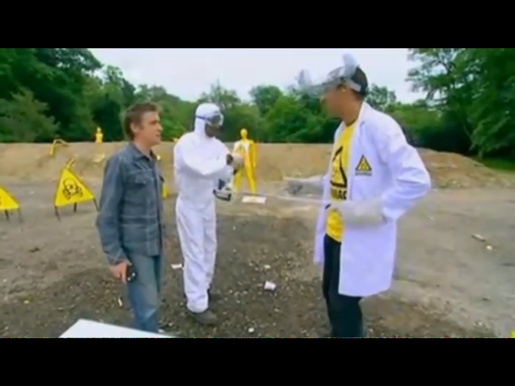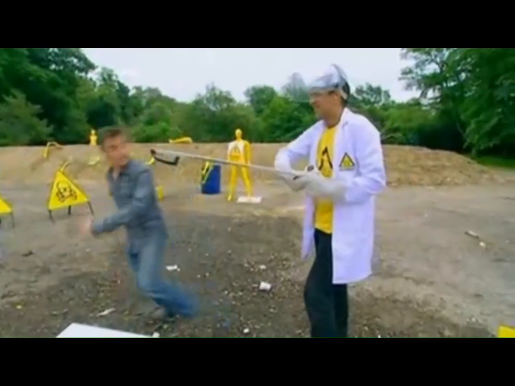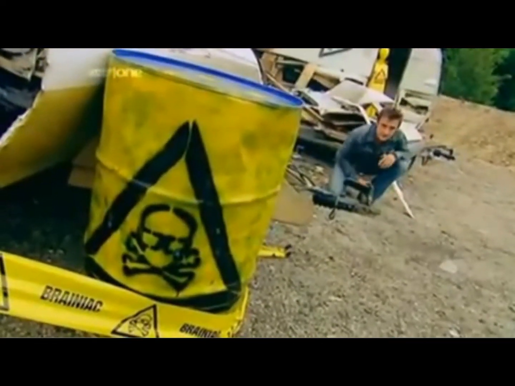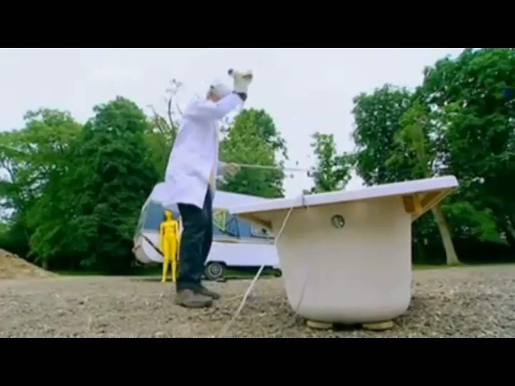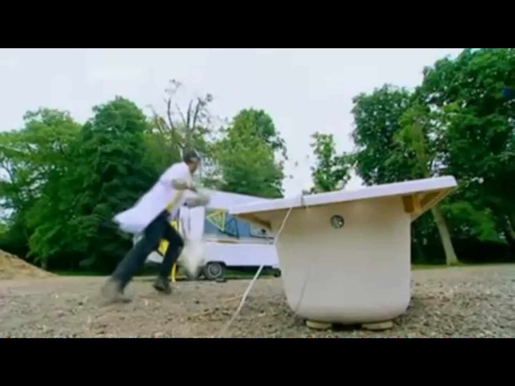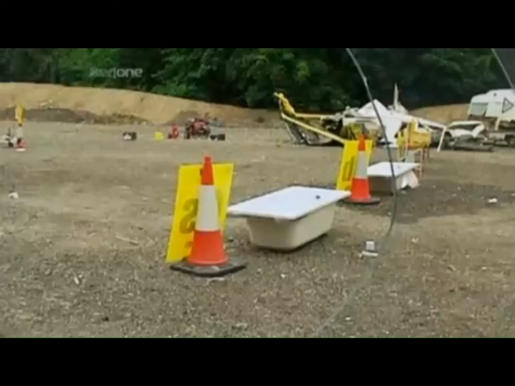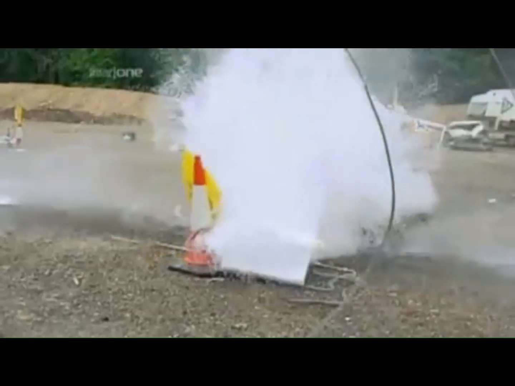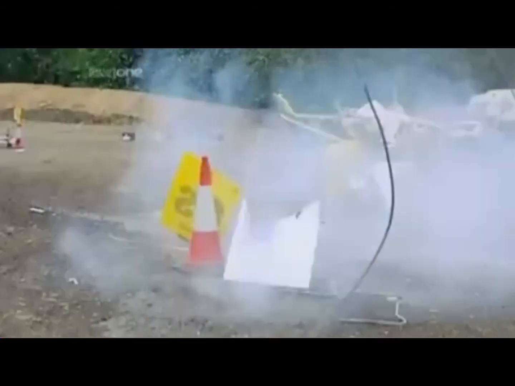Now, what's that going to do when it hits the water? Imagine a depth charge in a bathtub. Fair enough, mate. I'll leave you to it. Good luck. Thank you. Okay, John. Go for it. Warning, warning, warning, extreme danger, clear the area. As our cesium sinks in the water, the rapid generation of hydrogen gas should produce quite an explosion. And it does.